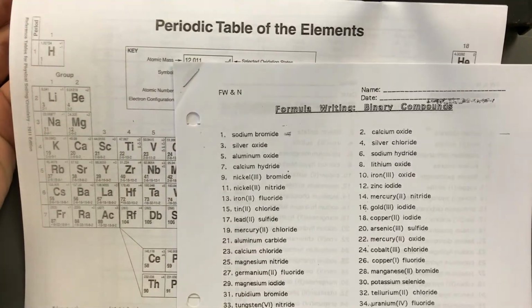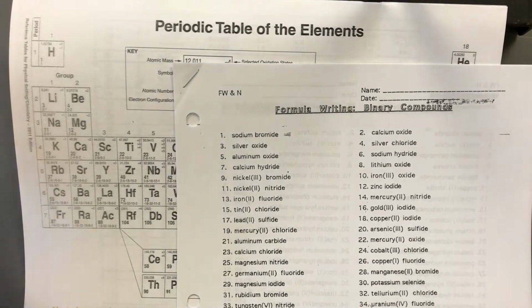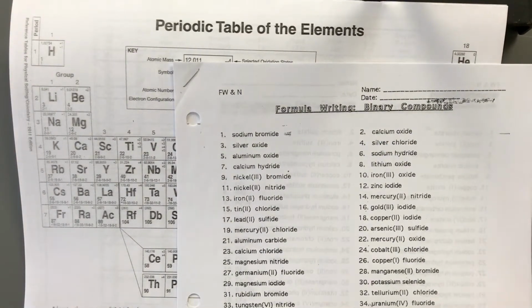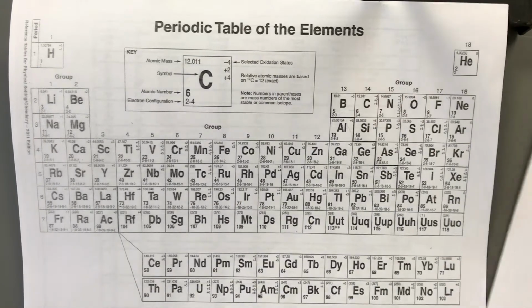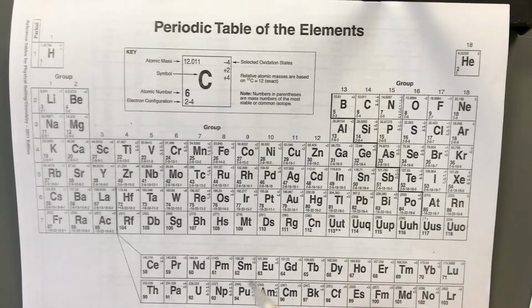In this video, we're going to learn how to actually take names and give appropriate formulas for binary compounds and specifically binary ionic compounds. Now, depending on where you are in your chemistry lessons, you may have learned that ionic compounds are often when you have a metal and a non-metal bonded together. So just a little quick review.